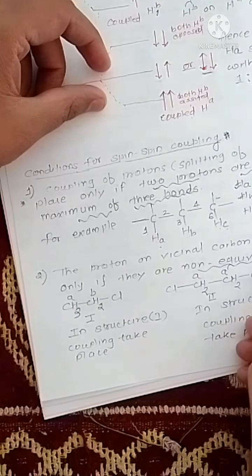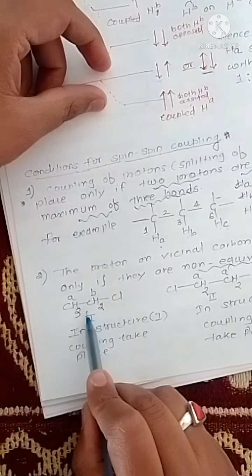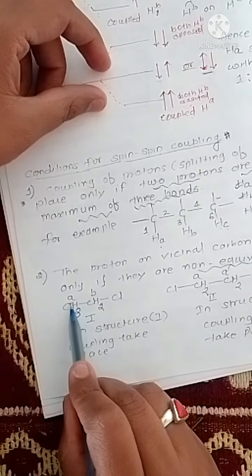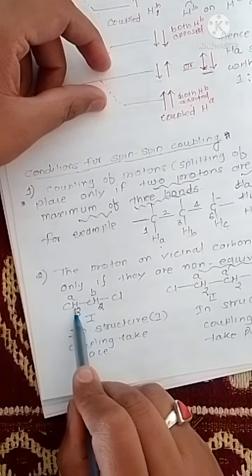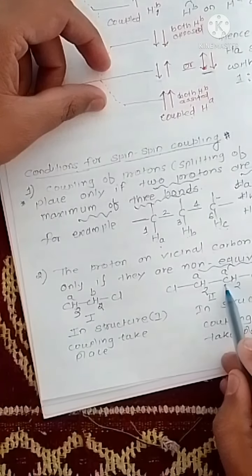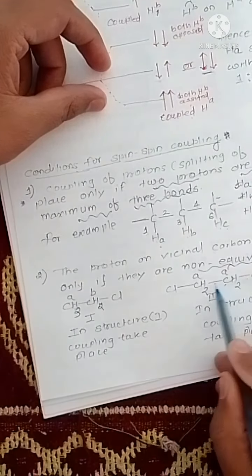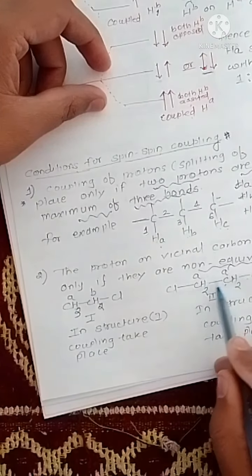The protons on vicinal carbon atoms can couple only if they are non-equivalent. For example, see the structure of ethyl chloride: this proton and these protons are non-equivalent, so they can couple. But if we see the structure of 1,2-dichloroethane, these protons cannot couple because they are chemically equivalent protons.